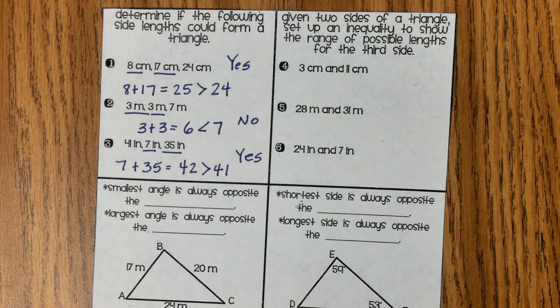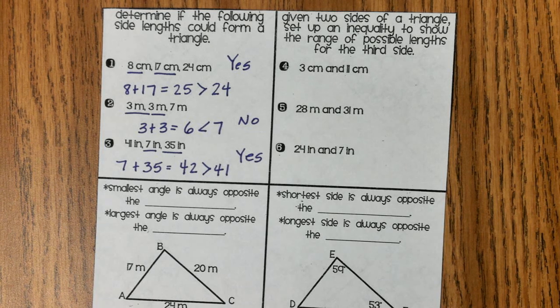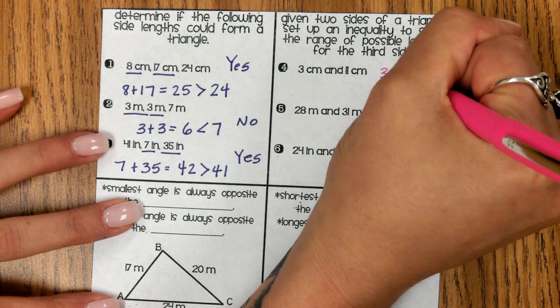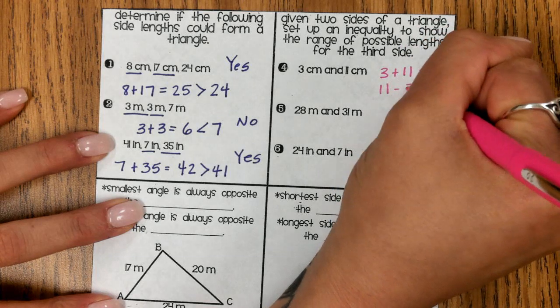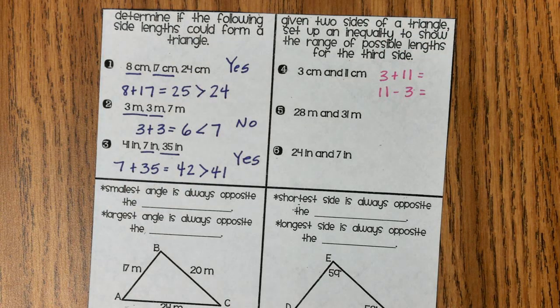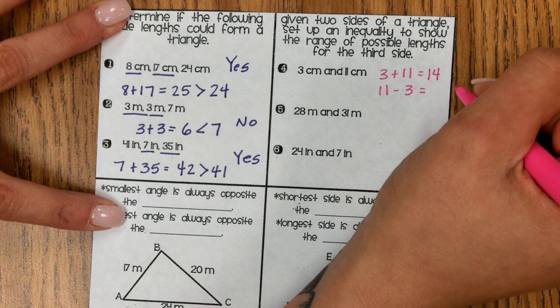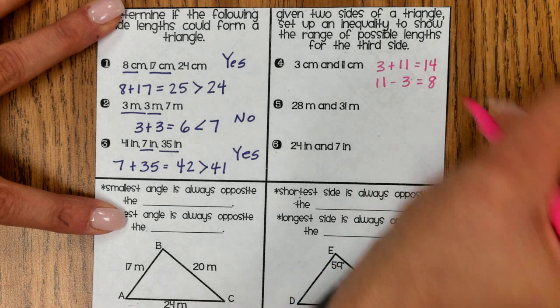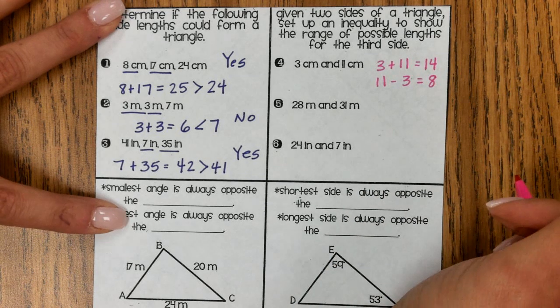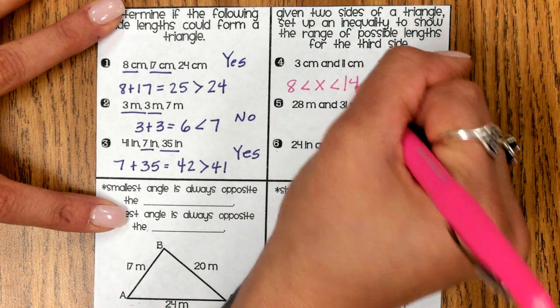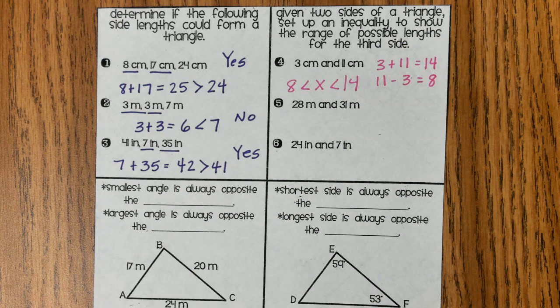Okay, now that is just proving if it forms a triangle. On the next one, we're trying to figure out the range of the last side. So they give us 2 sides. The way that we figure out what the last side could be is we first add them together and we also subtract them. So whatever sides they're giving you, you add them and you subtract them. So when I add 3 plus 11, I get 14. And then 11 minus 3 is 8, okay? So what that means is that the last side of this triangle could be greater than 8, but it could also be less than 14. It has to be in that range for it to form a triangle.